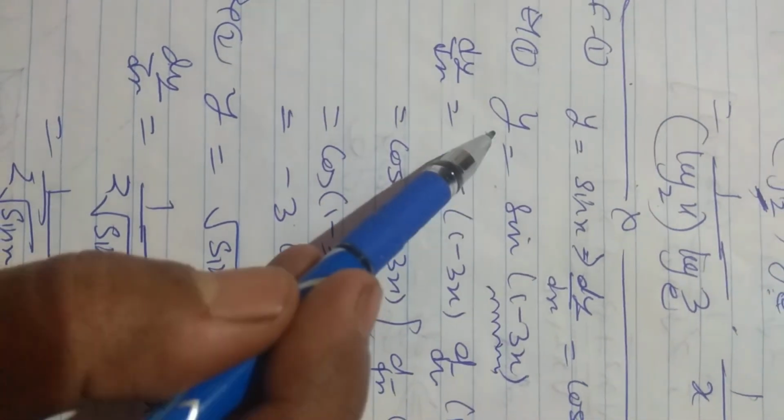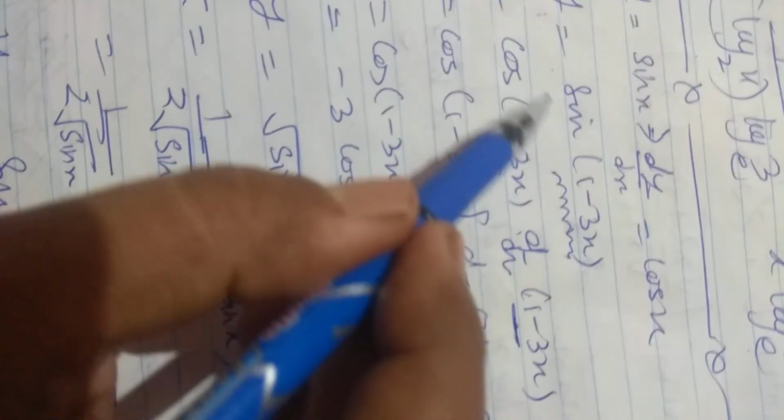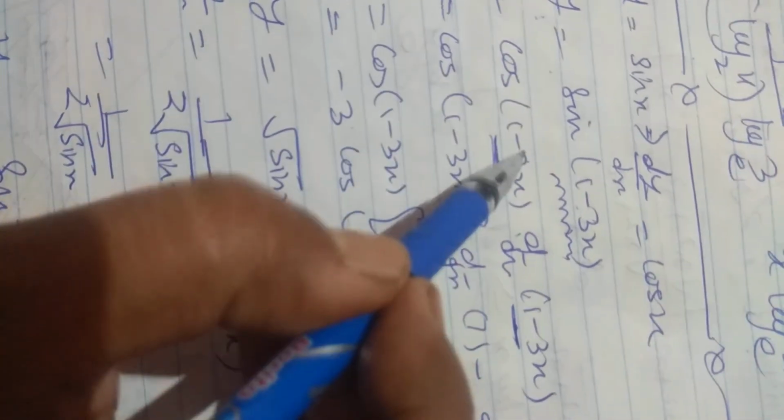That is, the term in place of x is 1 minus 3x. How can you differentiate it? So assuming that to be the x, the derivative of y is dy/dx. The derivative of sin x is cos x, d/dx of x. That is x. So the derivative of sin x is cos x, d/dx of x.